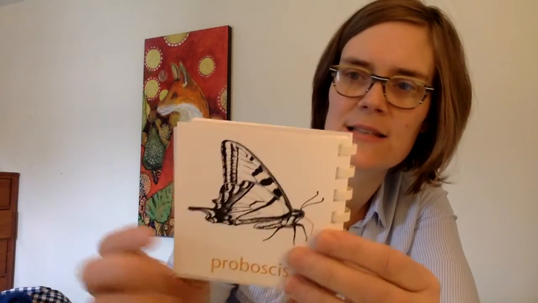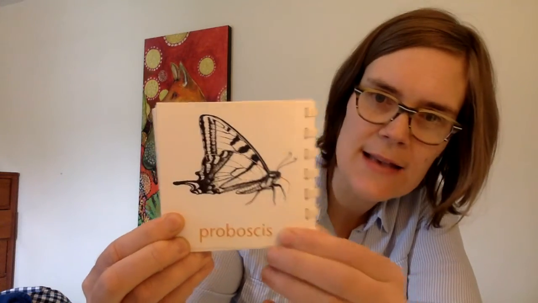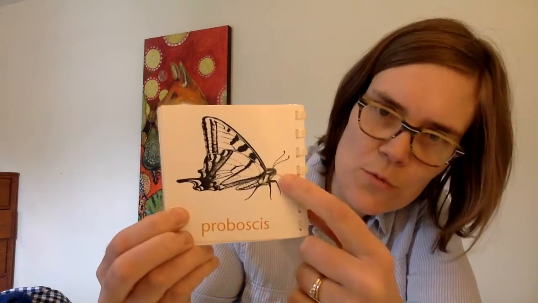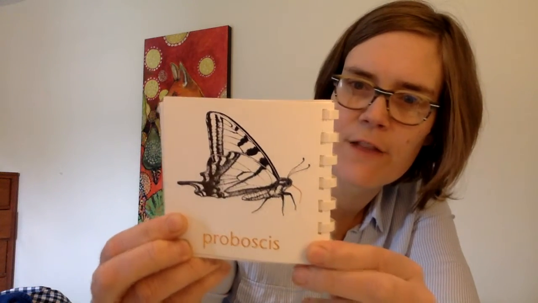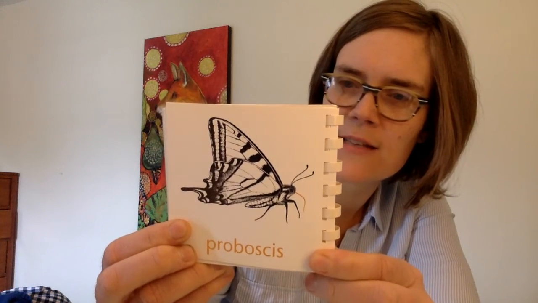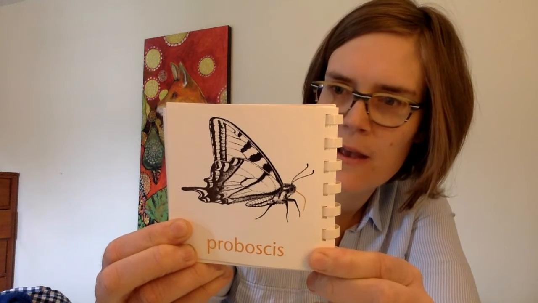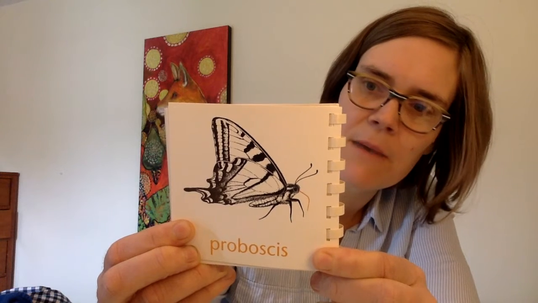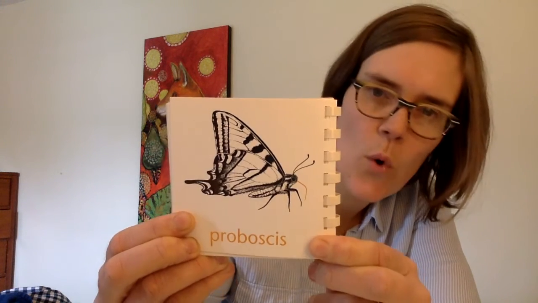The proboscis is the mouth of the butterfly. It is located between the eyes. See this long, it's kind of like a tube coming out below the antennae. It is like a flexible straw. The butterfly sucks in liquid food such as flower nectar, fruit juice, sap, carrion, dung, and mud. When the butterfly is not eating, it curls its proboscis into a tight coil.